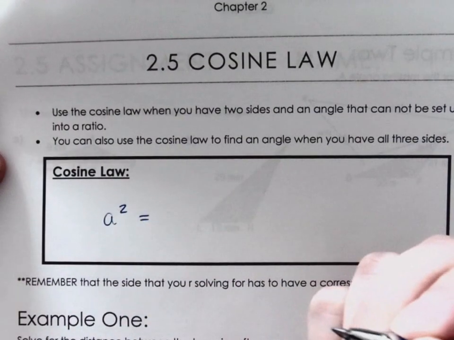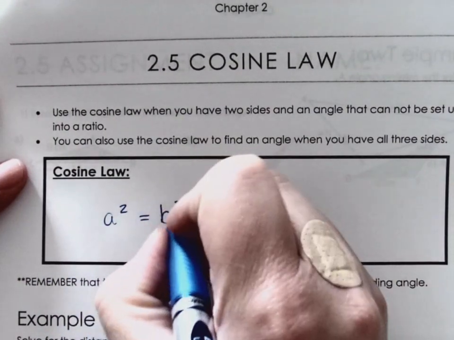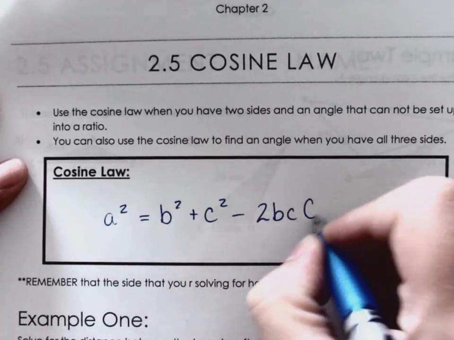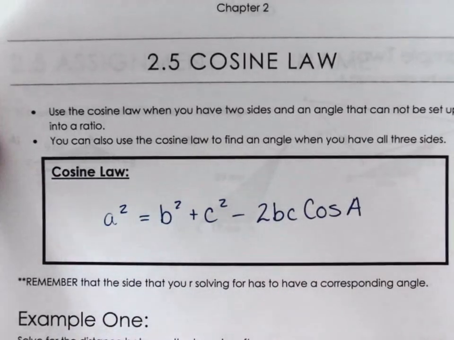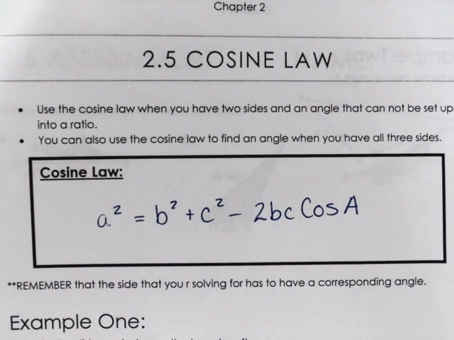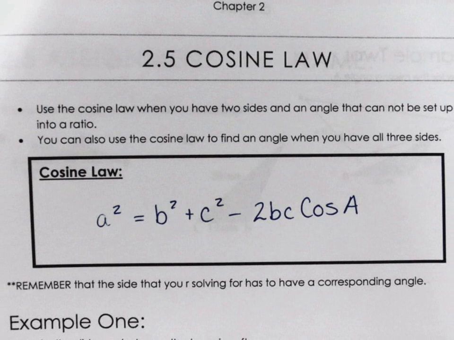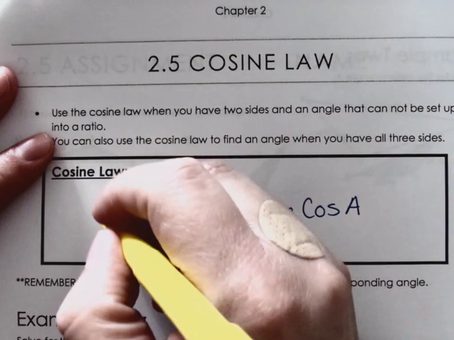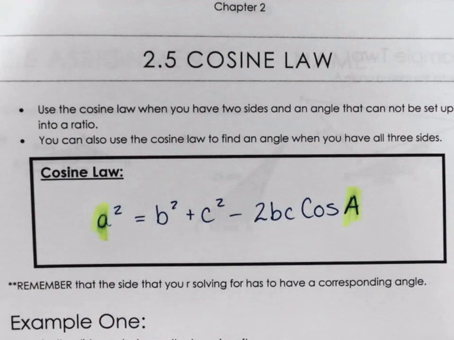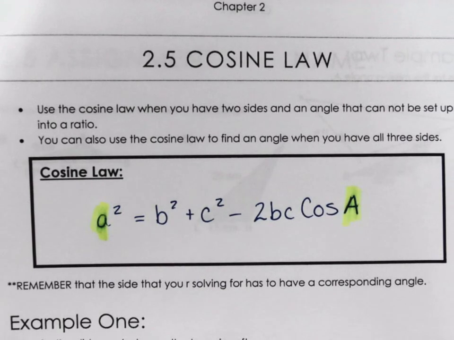I don't know if this is the same on your formula sheet. A squared equals B squared plus C squared minus 2BC cos A. I think that's what's on your formula sheet. What you need to know is you might not have all the information for your matching set, but I call these the earmuffs of the equation. Those two letters have to match.